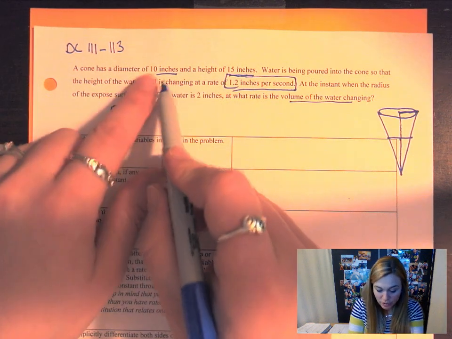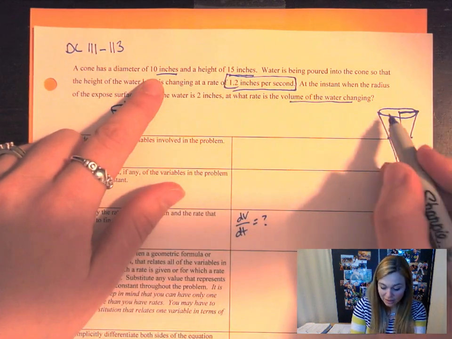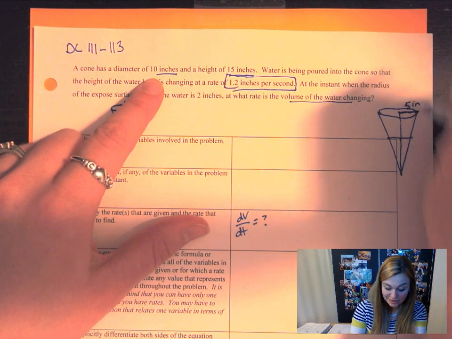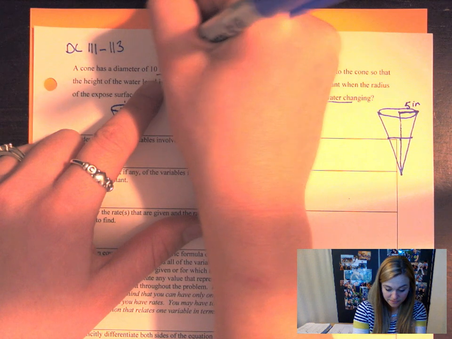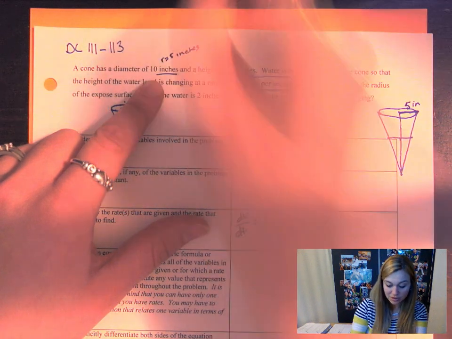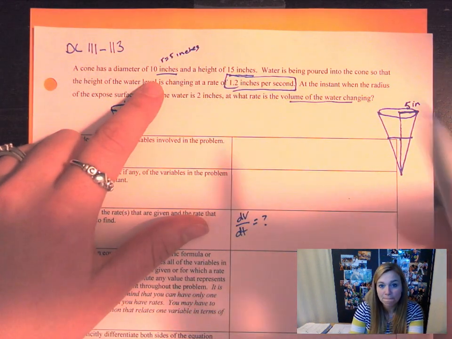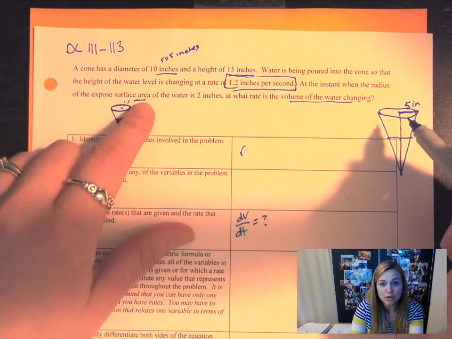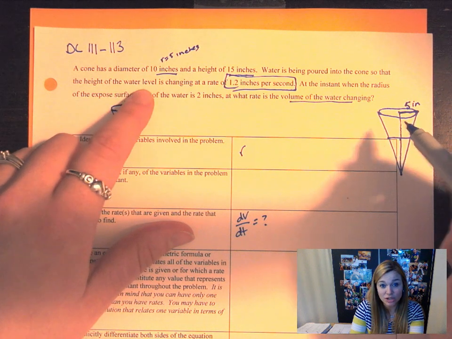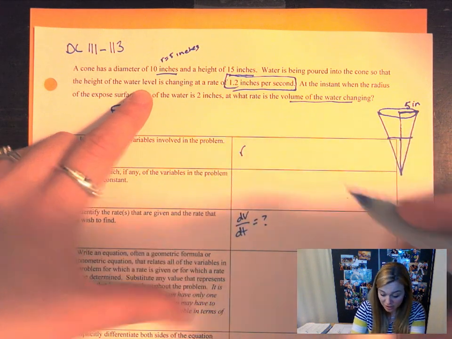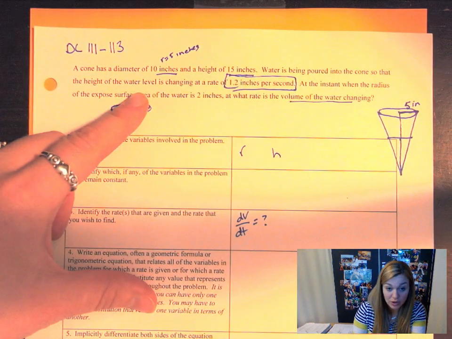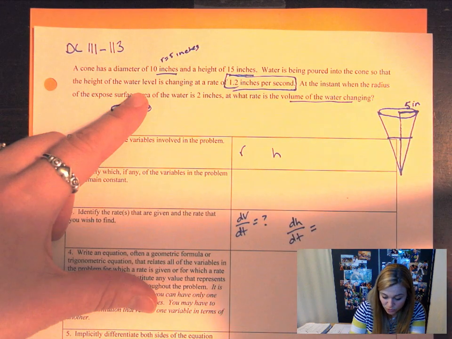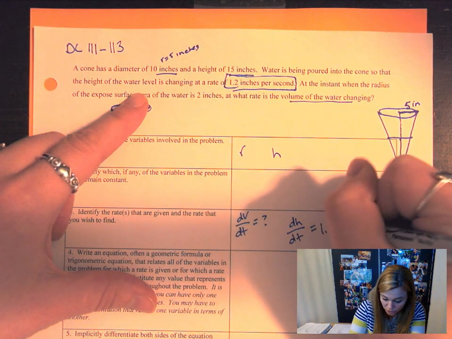It says the cone has a diameter of 10 inches. So this big cone, I know it's not changing, so I'm going to say the radius is 5 inches. So I know that right now, and I'm not going to write it in these blocks, and you'll see why in a second. But I can say radius is somewhere in the problem. Water is being poured into the cone so that the height of the water level is changing at a rate of 1.2 inches per second. So height I know is in here somewhere. And I know dH/dt is equal to 1.2 inches per second.